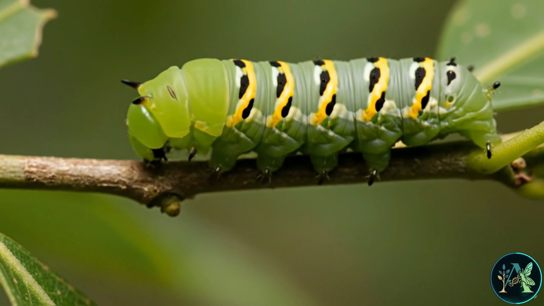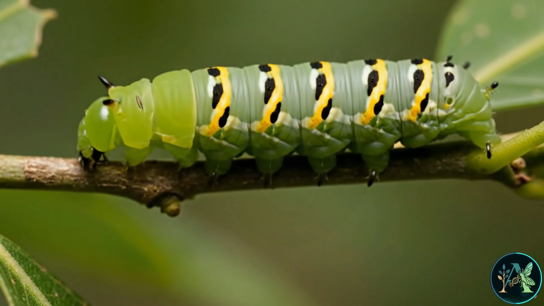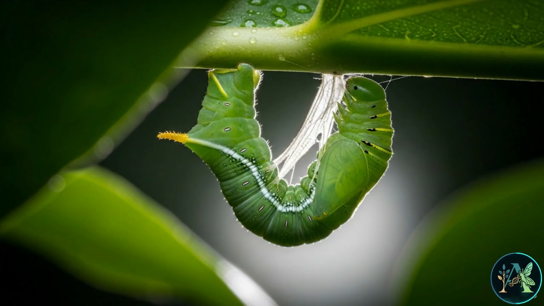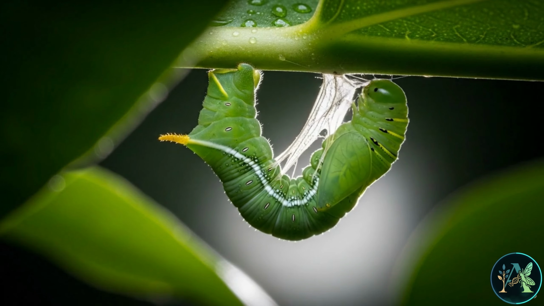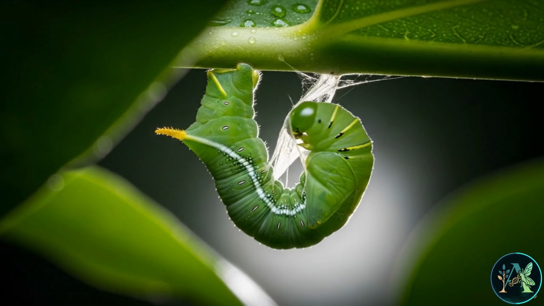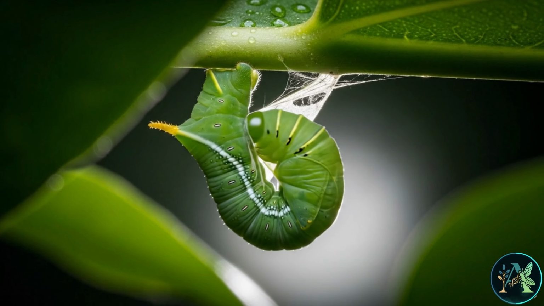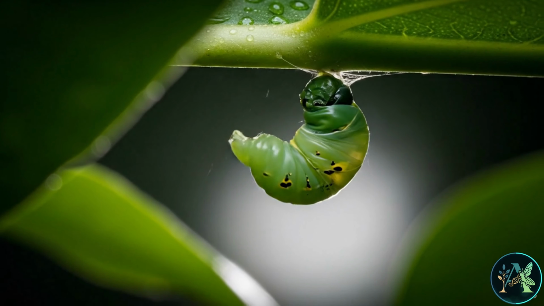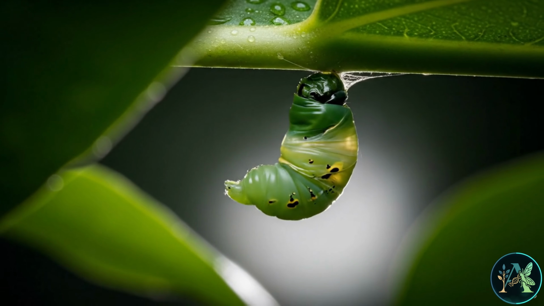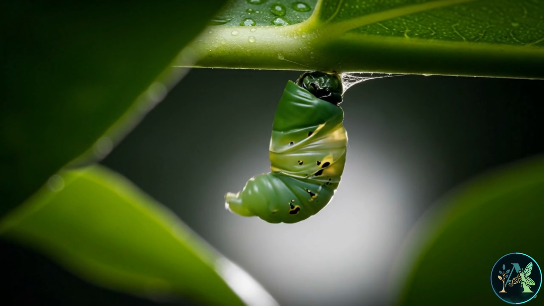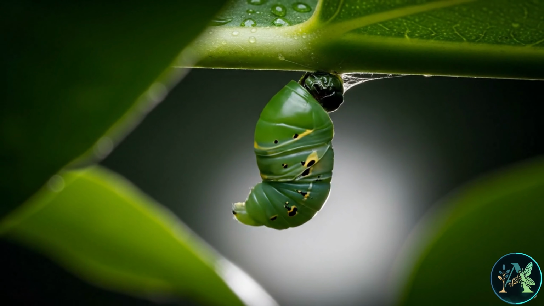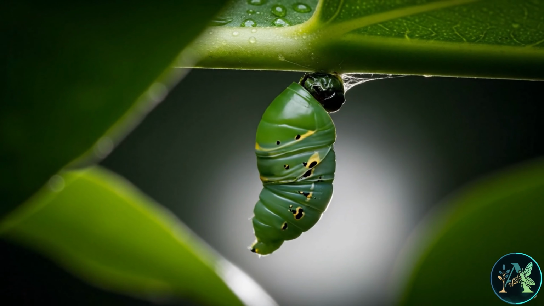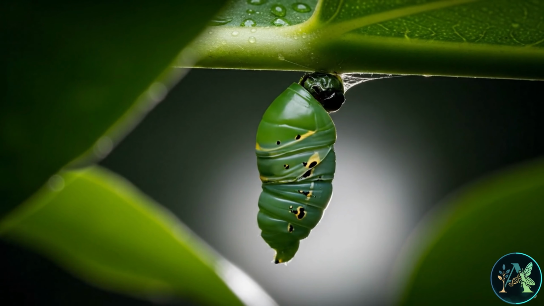3. Anatomy of a caterpillar. A caterpillar's body is designed for consumption and movement along plants. Body structure. The body is long, segmented, and divided into 3 main parts: the head, thorax, and abdomen. Head, equipped with mandibles, powerful, sideways moving jaws for chewing leaves, flowers, stems, or other plant matter.